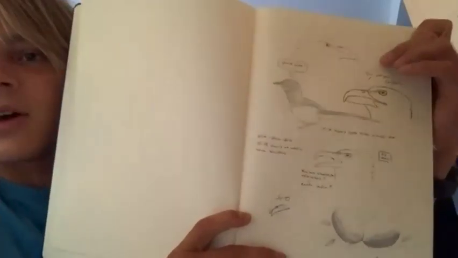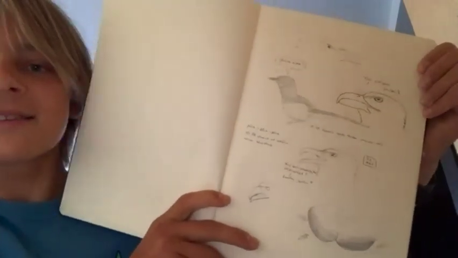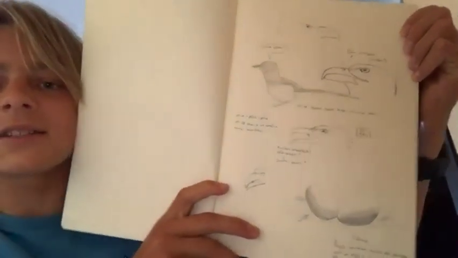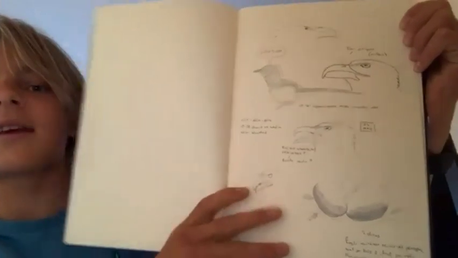I was ready to sketch them, and I started on the 22nd of March, making little sketches for 10 minutes. I sketched some of the profiles, getting used to the eagles and the eggs lying in the nest.